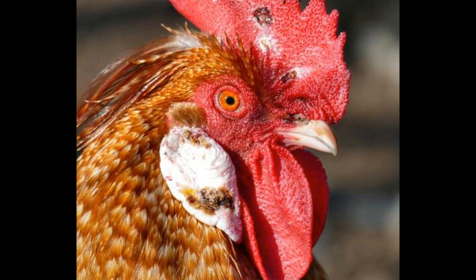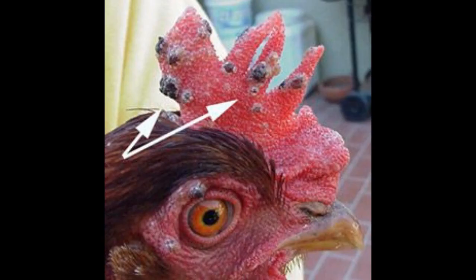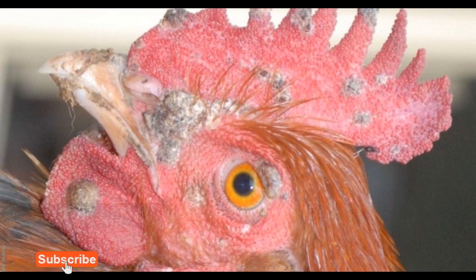eventually become dark-colored warts looking like scabs. Number three, the scabs eventually evolve, leaving scars behind. Now, when the hen has healed, there are scars that are left behind.